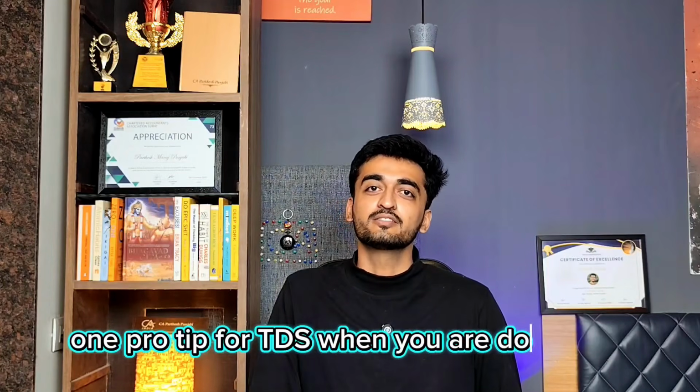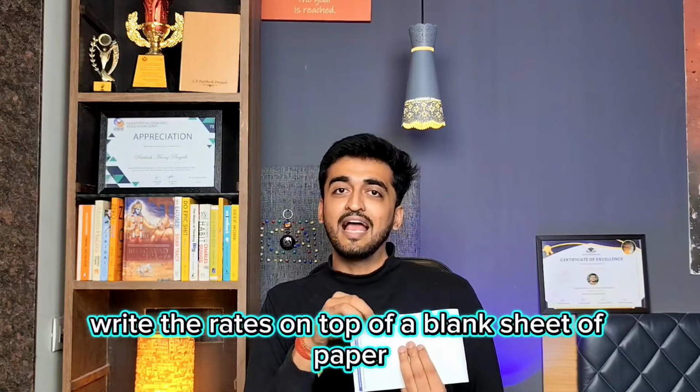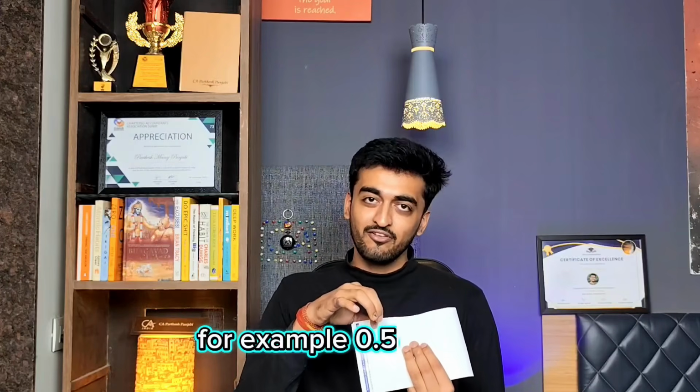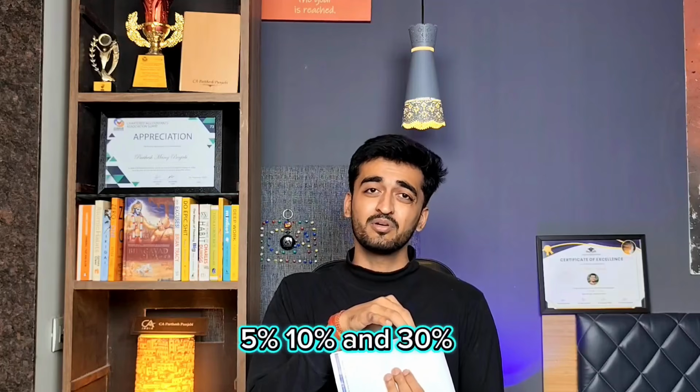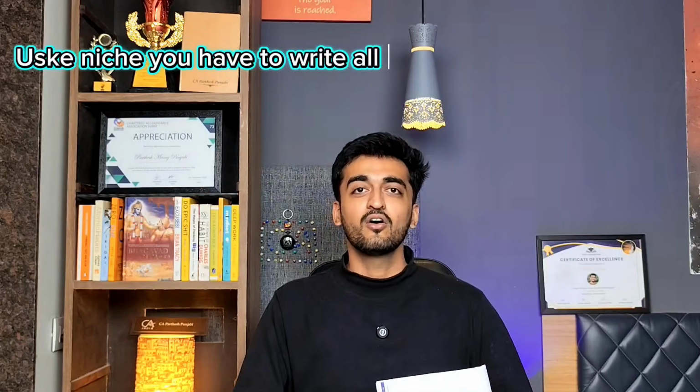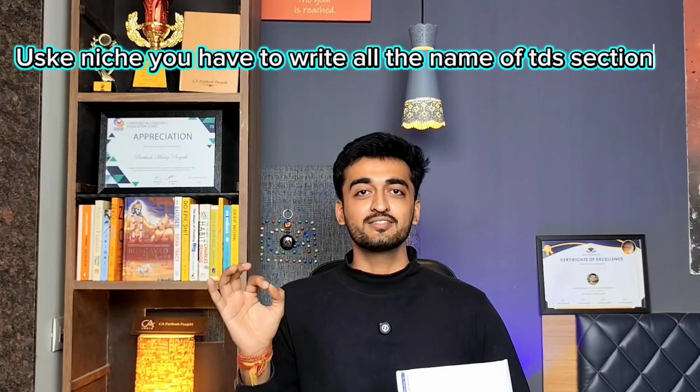One pro tip for TDS: when you are doing TDS, write the rates on top of a blank sheet of paper. For example, 0.5%, 1%, 2%, 5%, 10% and 30%. उसके नीचे you have to write all the names of the TDS sections. For example, 0.5% में बस O और Q आएंगे. उसके बाद in 2% there will be like DA, G, H, I, J, M, N.